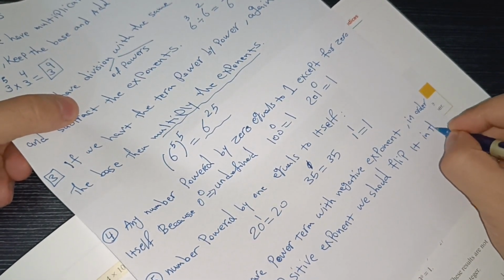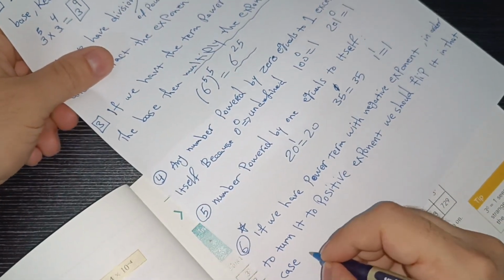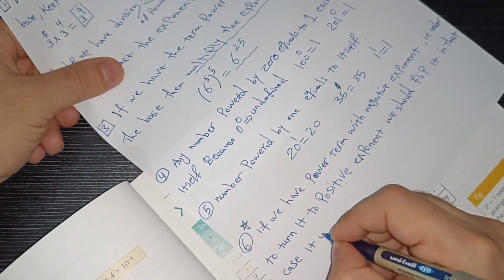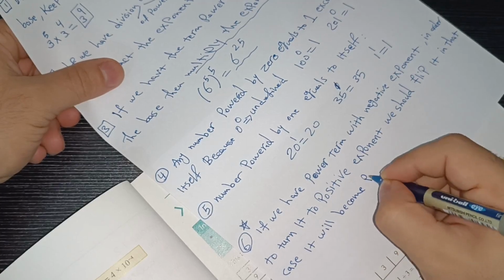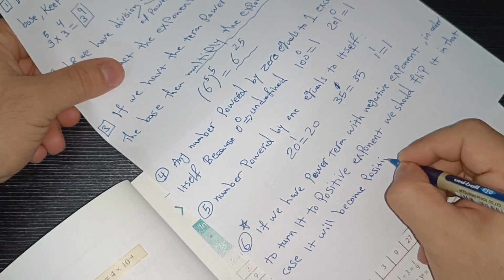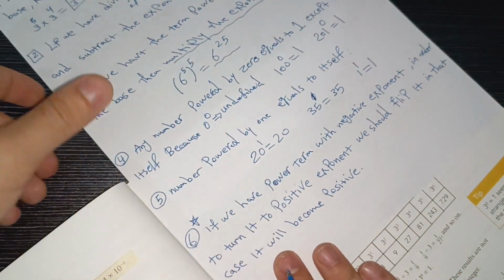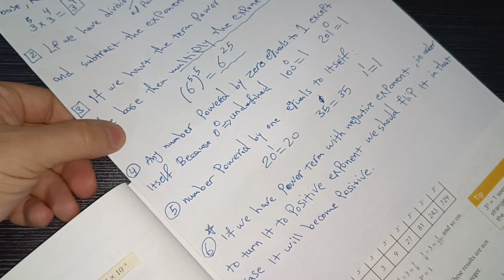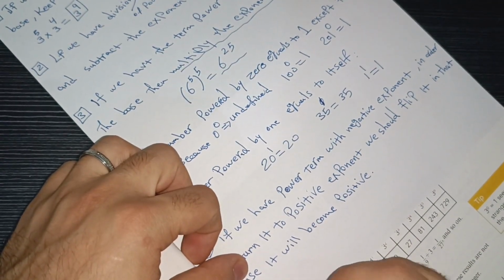In that case, it will become positive. What I mean by it is the exponent. So for example, imagine if we have something like 5 powered by negative 2.